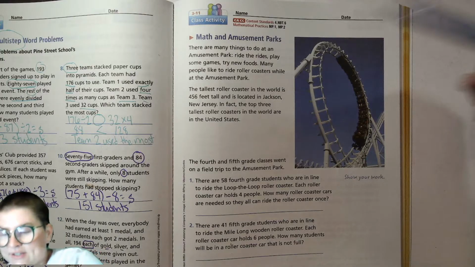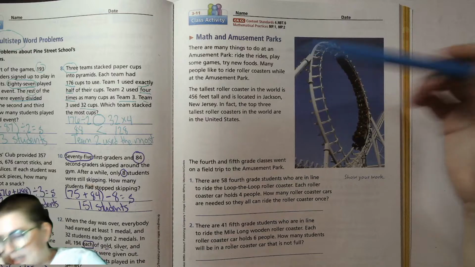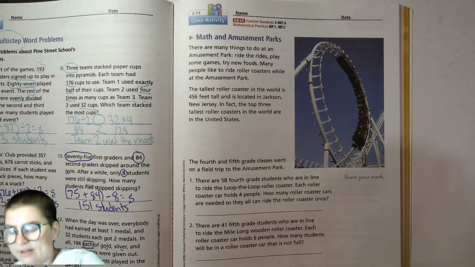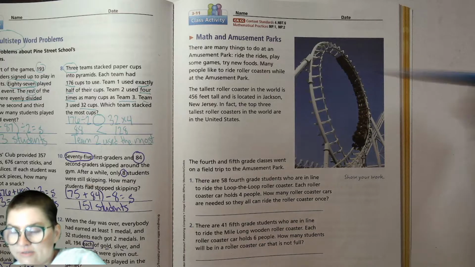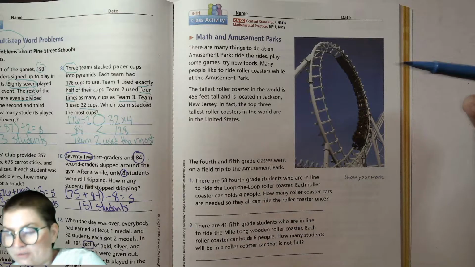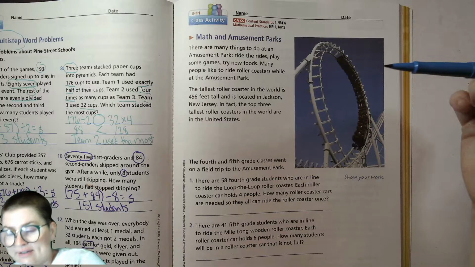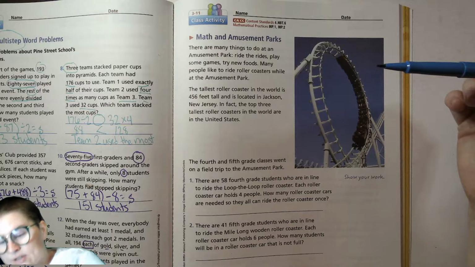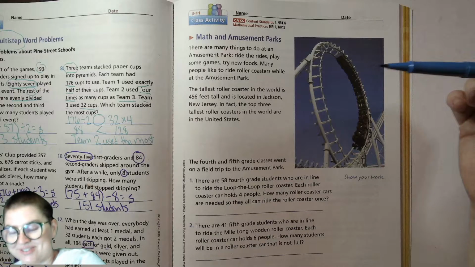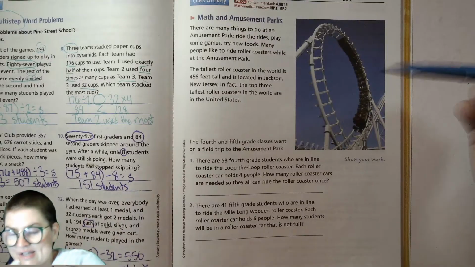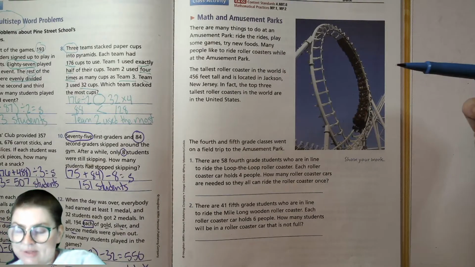So there are many things to do at an amusement park. Ride the rides, play some games, try new foods. Many people like to ride roller coasters while at the amusement park. The tallest roller coaster in the world is 456 feet tall and is located in Jackson, New Jersey. In fact, the top 3 tallest roller coasters in the world are in the United States.